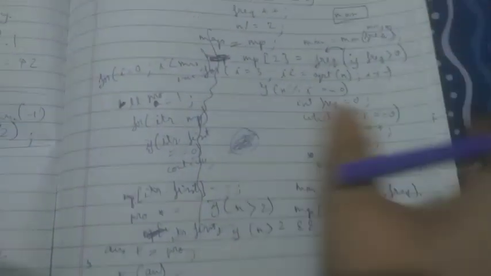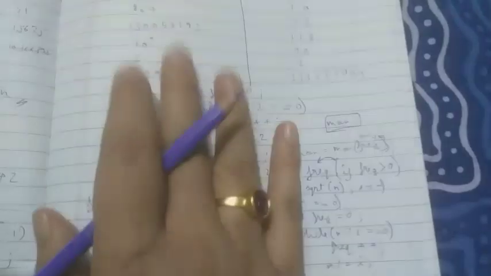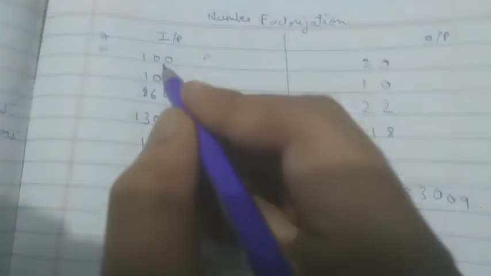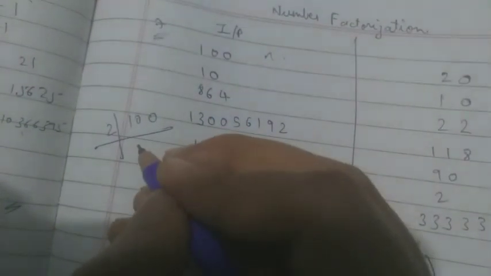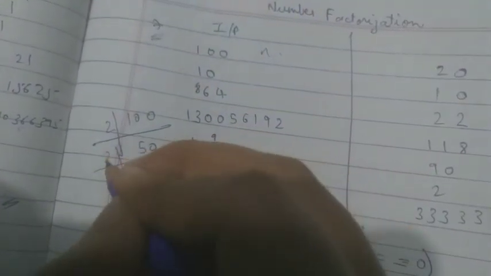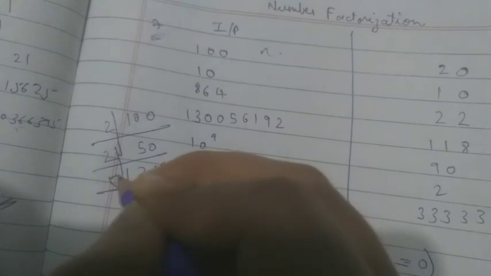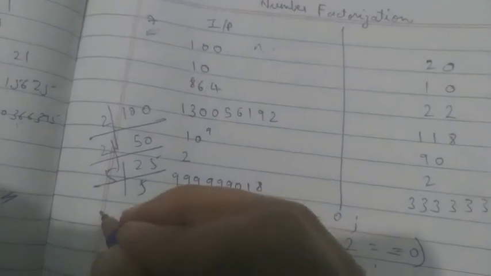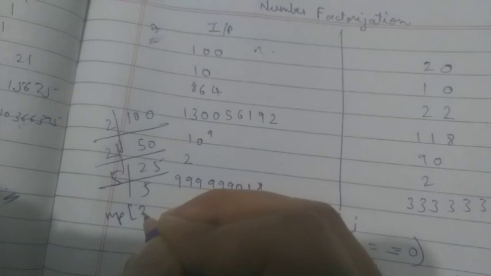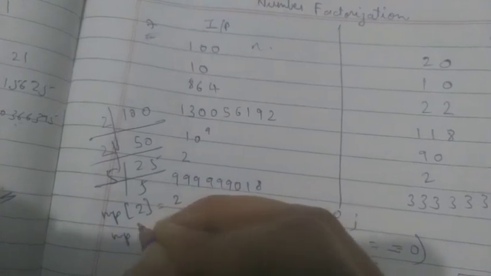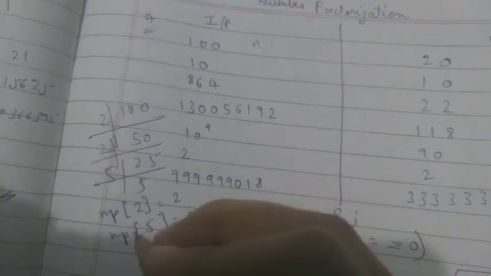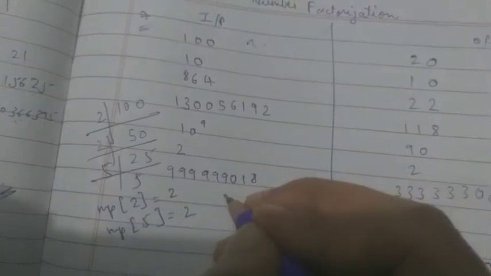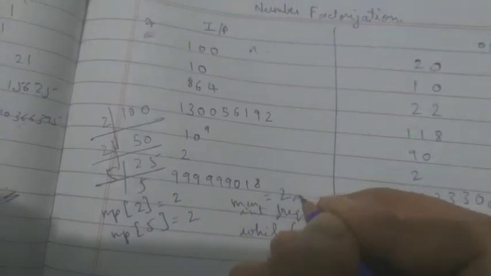I know this is a complex code, but in case you don't understand this, I will explain it using this example, 100. For 100, what the map will look like if we factorize 100: 50, then 25, then 5. So the map looks like map of 2 is equal to 2 and map of 5 is equal to 2. That is, frequency of 5 is 2 and frequency of 2 is 2. And what is the maximum? The maximum frequency is 2.